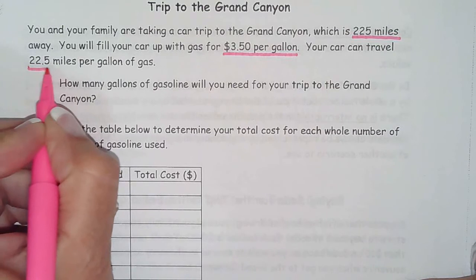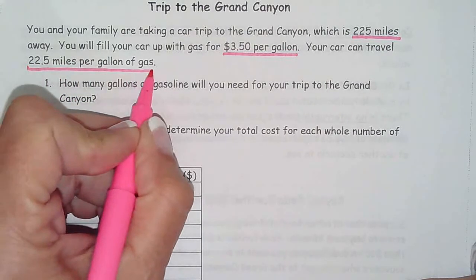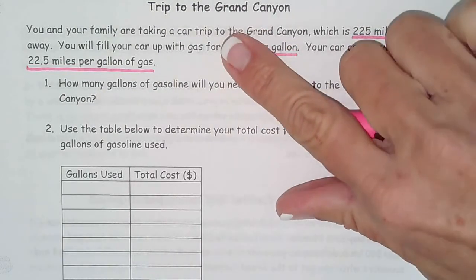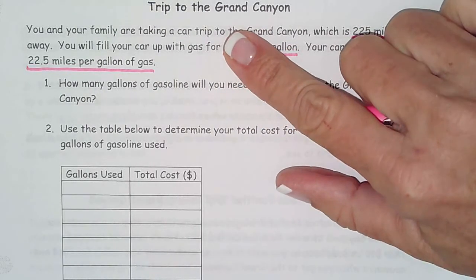Your car can travel 22.5 miles per gallon. So every gallon of gas, the car can go 22.5 miles. So we need to know how many gallons of gas we'll need. Well, it has nothing to do with price, so we know this first question, we don't need to look at that.